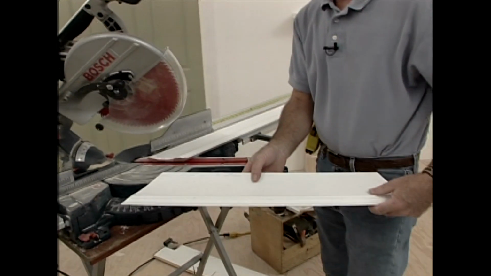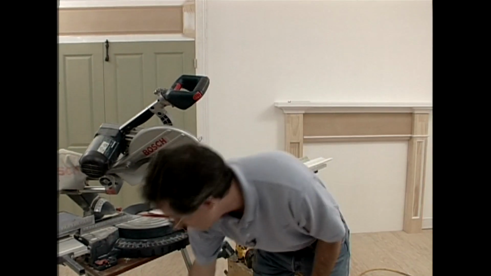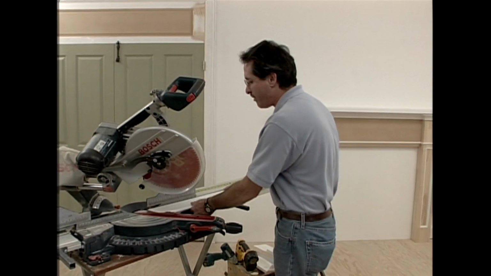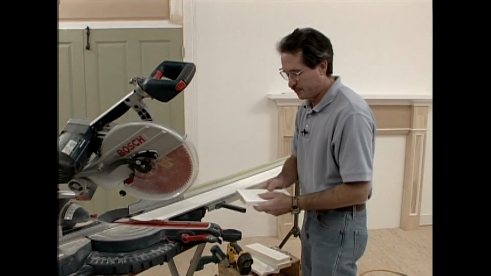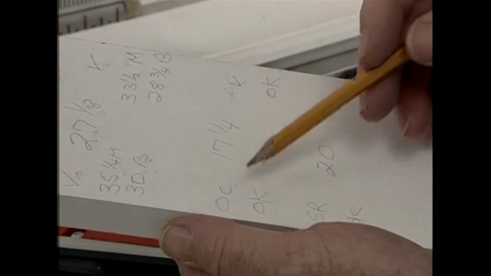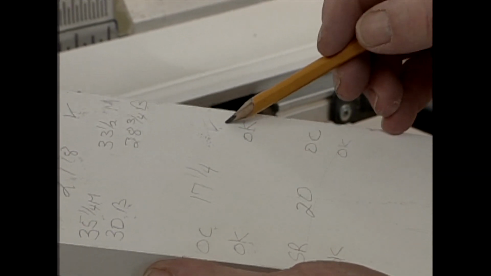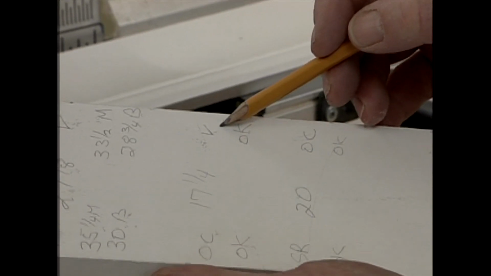Now that's the first piece. Now I can cut the second piece. For the second piece, I need a piece with an outside corner on the left and an inside corner on the right. Neither of those pieces are difficult to cut.